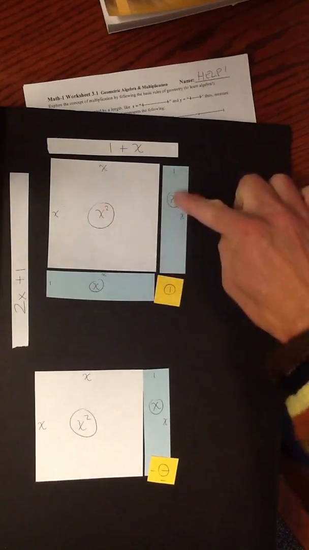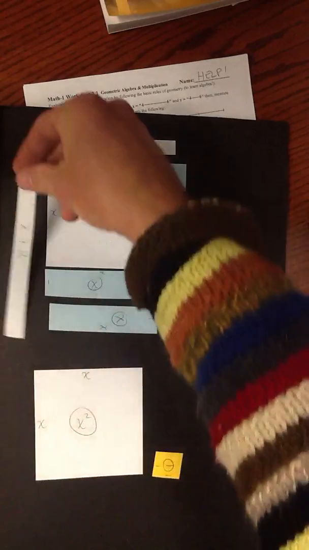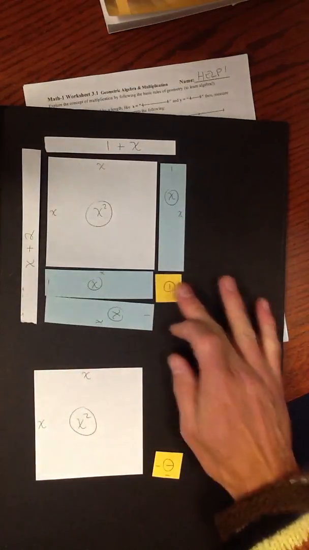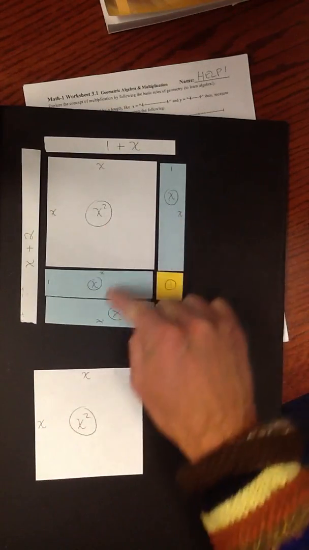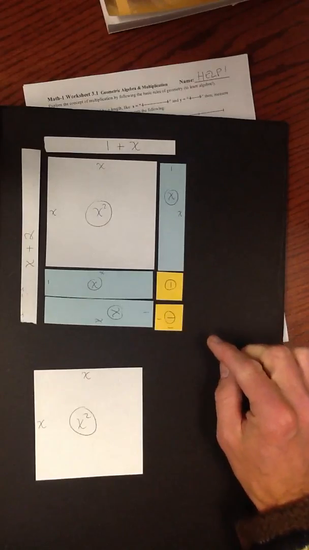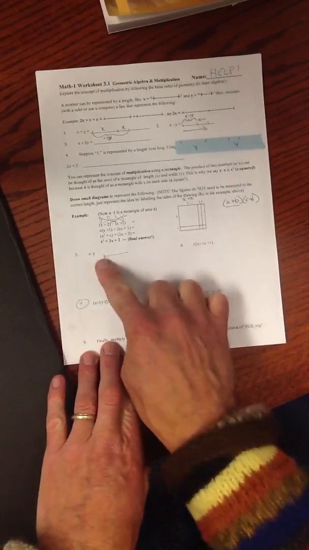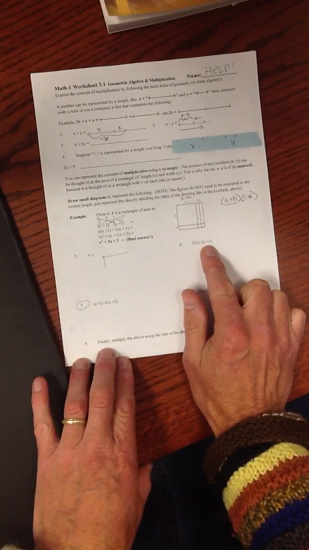If I have x plus 1 times x plus 2, okay, there's x plus 2, then I would have the area, when I multiply these, of x squared plus 3x plus 2. Okay? So what I want you to do in this worksheet is simply work through the geometry of these simple products, alright, by just representing the lengths that represent the amount in the parentheses here.